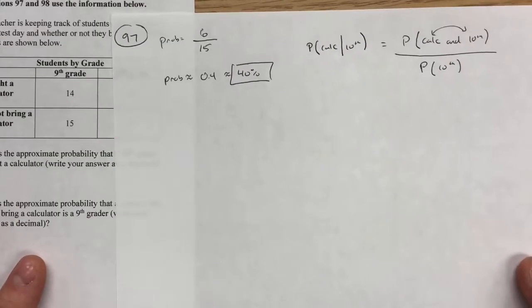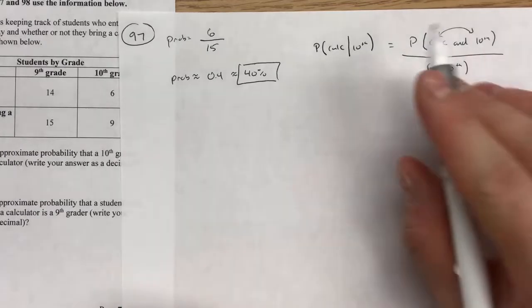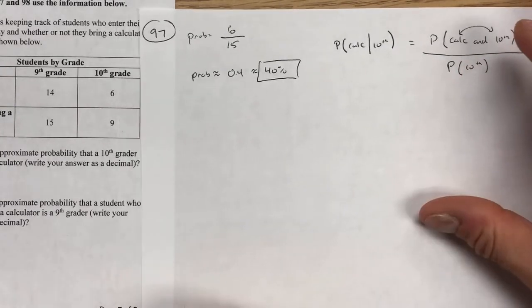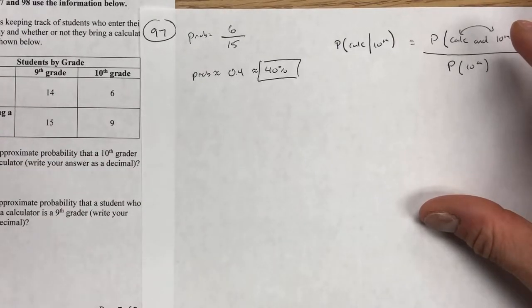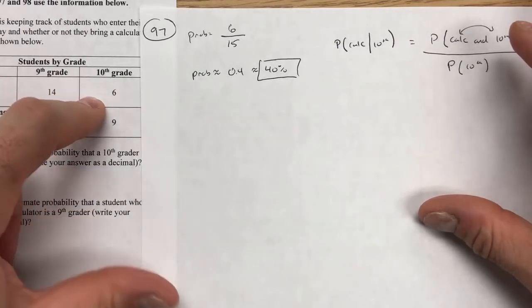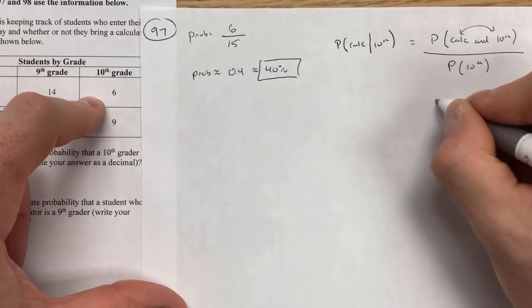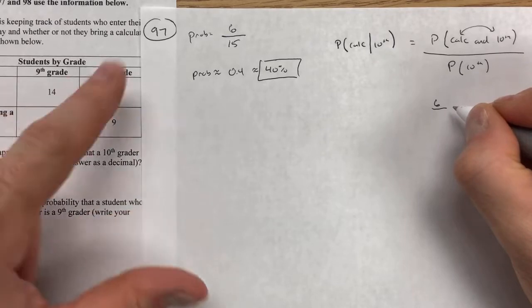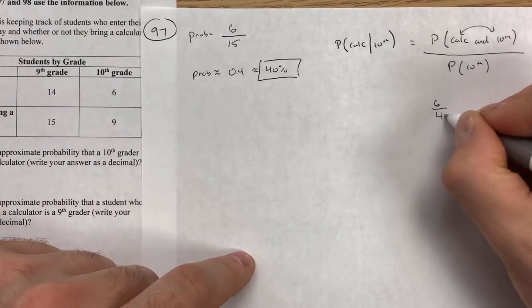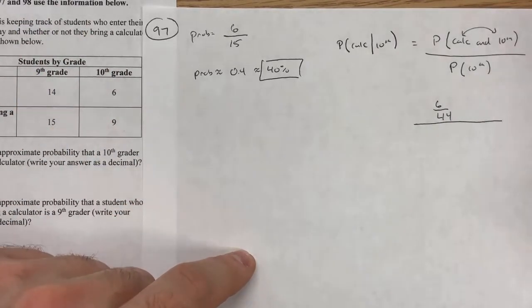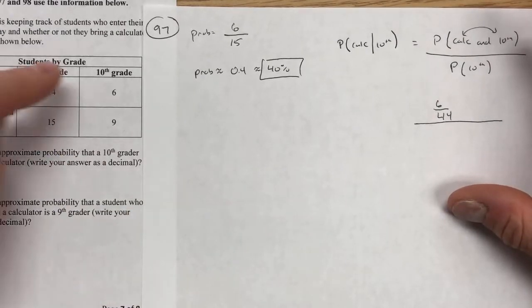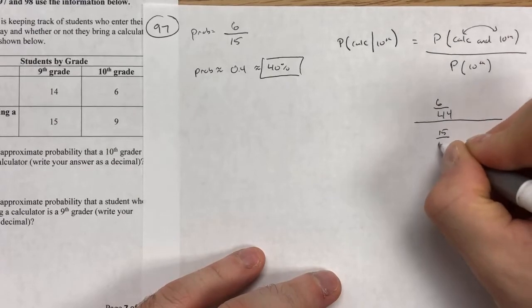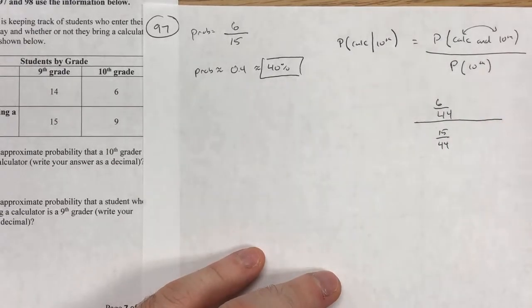So if I look at this, let's see if our numbers compare. The probability of a calculator and a 10th grade student is going to be 6 out of, we said it was 44, 20 and 24, divided by the probability that they are a 10th grade student. So the 10th grade student is 15 out of 44.